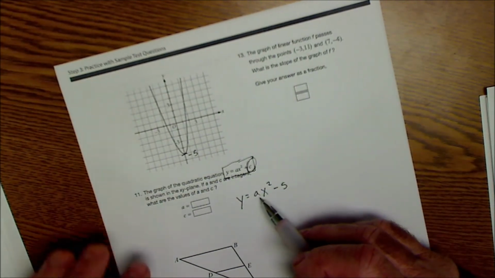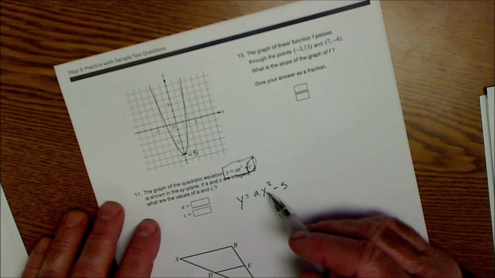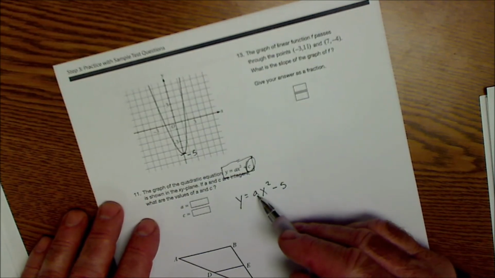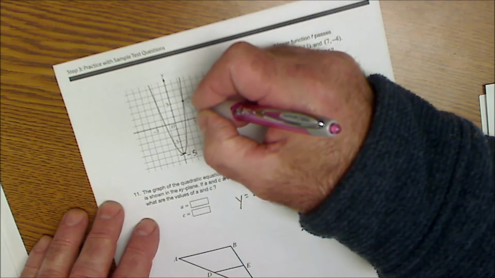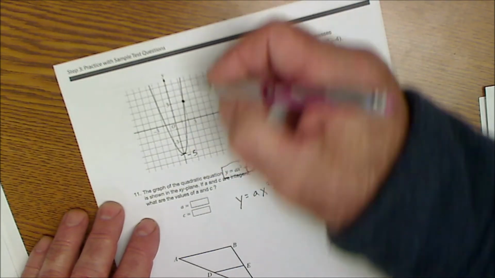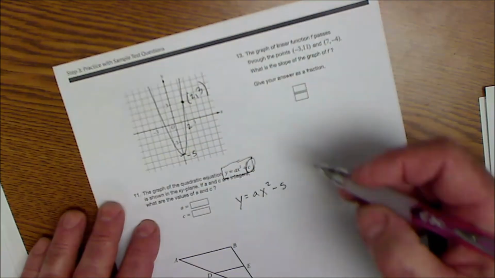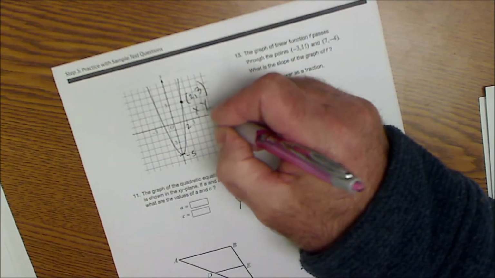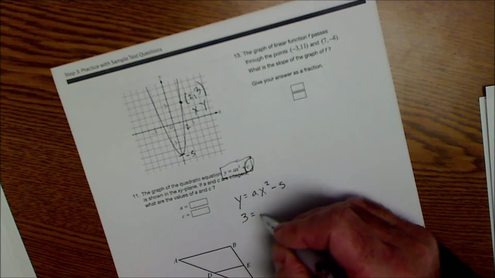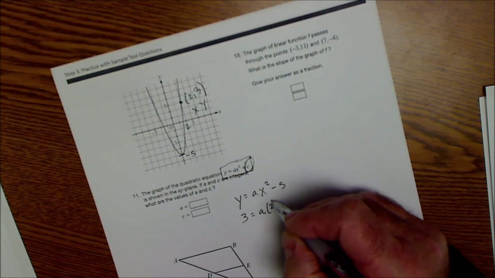Now I need to solve for a. If I can find a coordinate and plug it in for x and y, I could solve for a. So this is a pretty clear coordinate there. That coordinate is over 2, up 3. So when y is 3, x is 2.